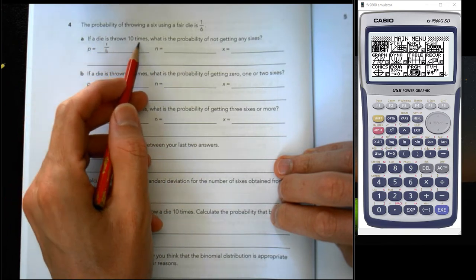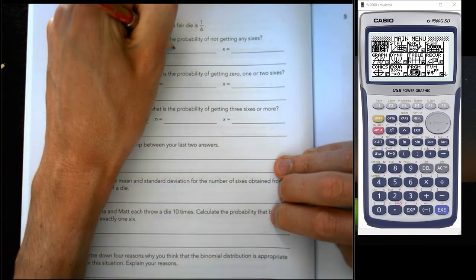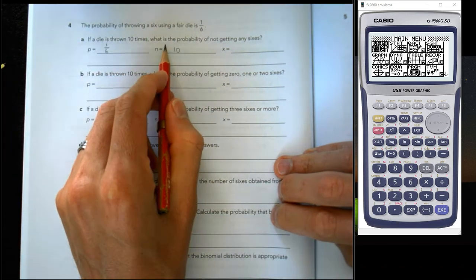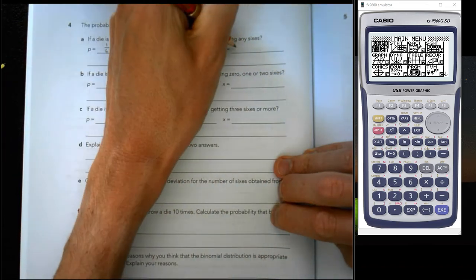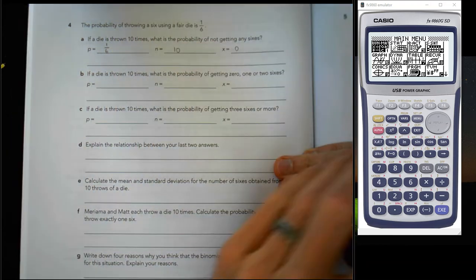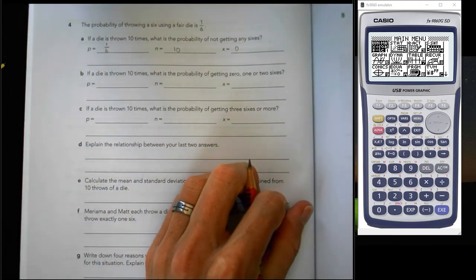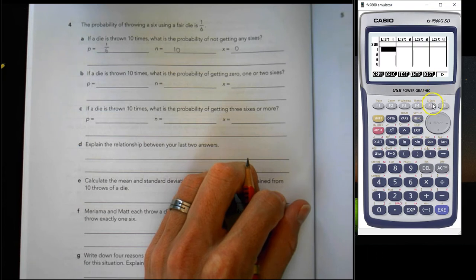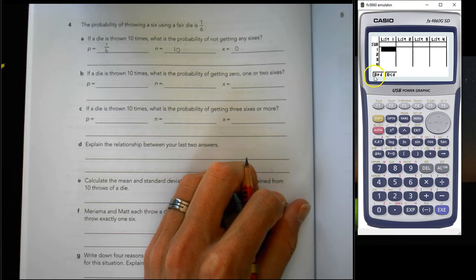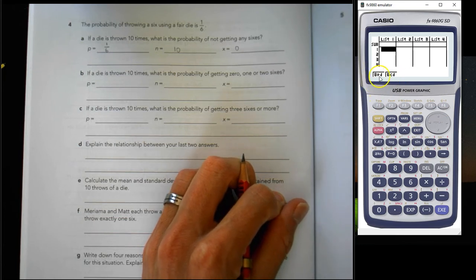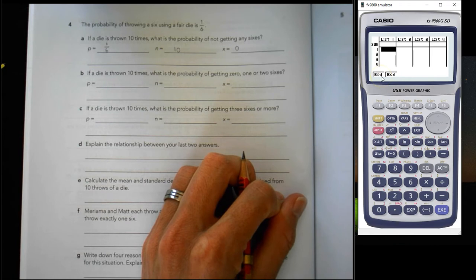If a die is thrown 10 times, so the number is 10, what is the probability of getting 0 6s? So 0. Then we just use our graphics calculator for that. We go into our distributions. I'm looking at binomial. Now, there are two options here. BPD, which is the binomial point distribution, is for when you're looking for a specific value, so say you're just looking for one number. But if you're looking over a range of numbers, that's when you need to use the binomial cumulative distribution.